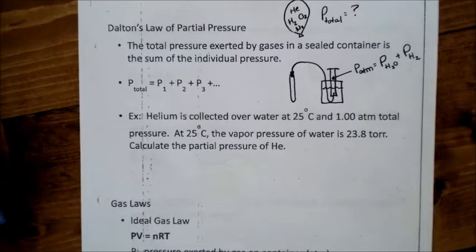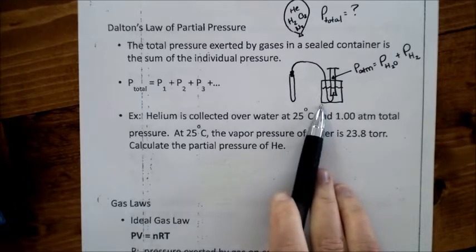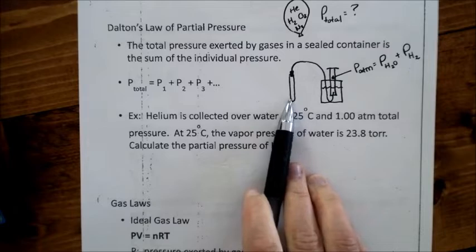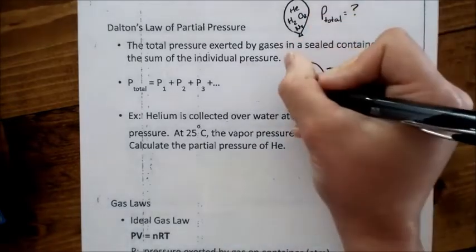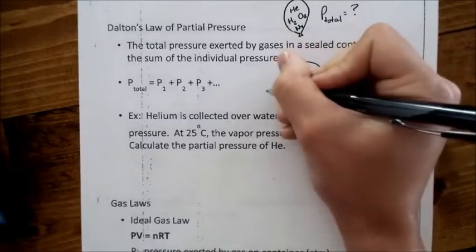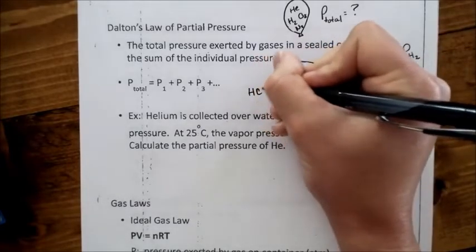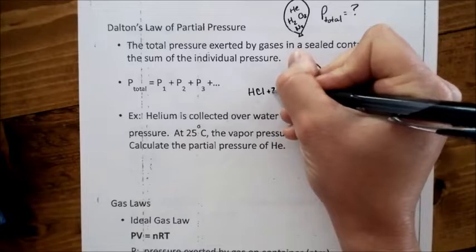Now, there is one application of this law that can be a little confusing, and that's why I have this little drawing here. I know it's not great, but I'll try to explain what all of this is. So in this test tube, this is supposed to be a test tube, believe it or not, imagine you have hydrochloric acid and zinc.